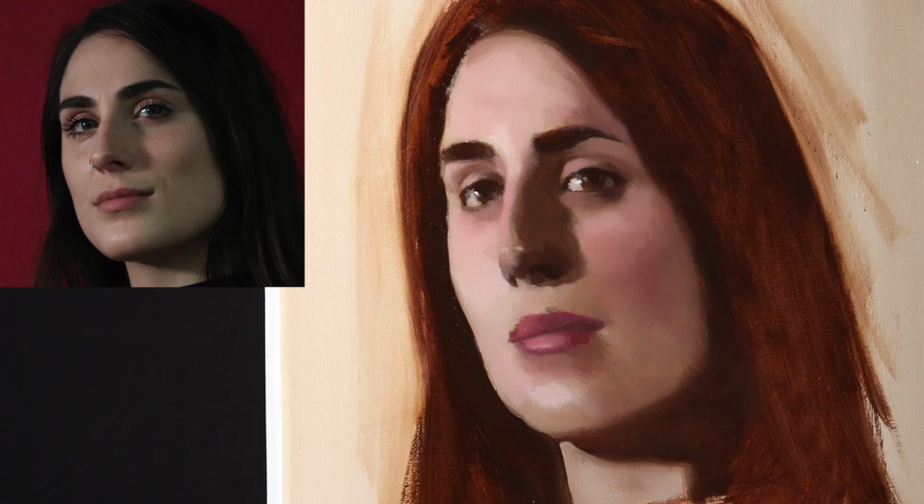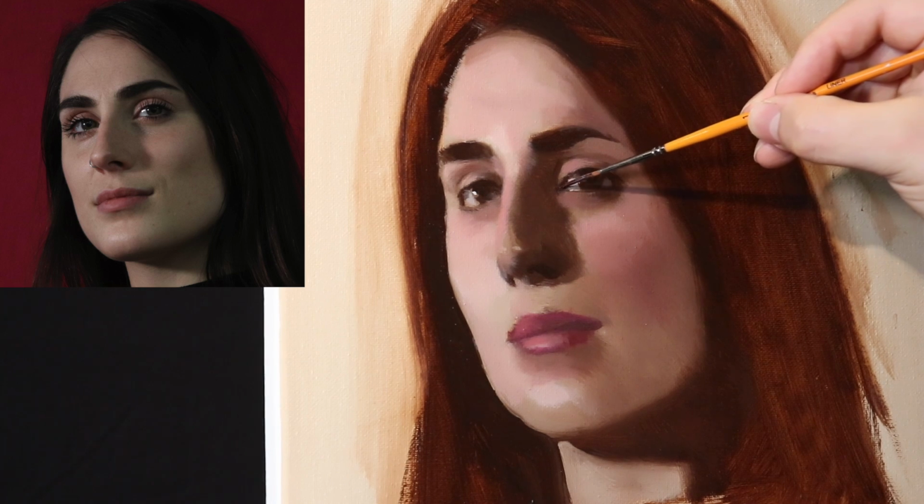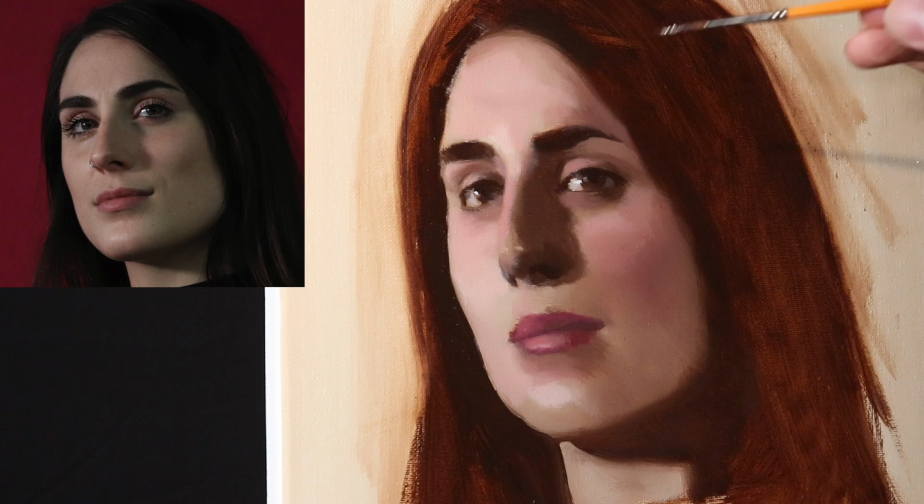So now with another small brush, I'm going to get some of the darker color that we mixed up in the flesh tones. We're going to put in this right here. This is for the accent of the tear duct. It's pretty much just ivory black, alizarin crimson, burnt umber.